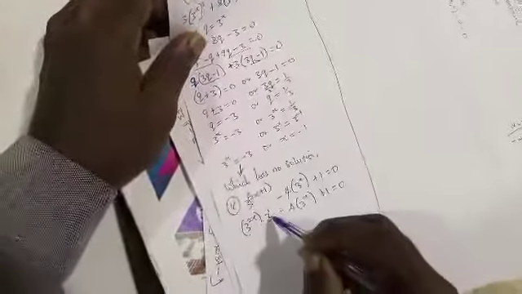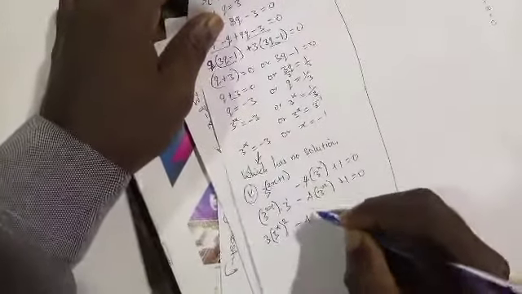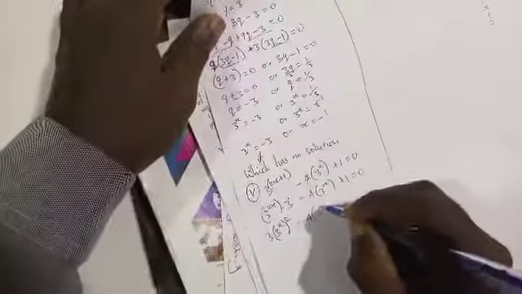So from here, 3 raised to the power of 1 is the same thing as 3, so it's 3 into 3 raised to the power of x, squared, minus 4 times 3 raised to the power of x, plus 1 is equal to 0.